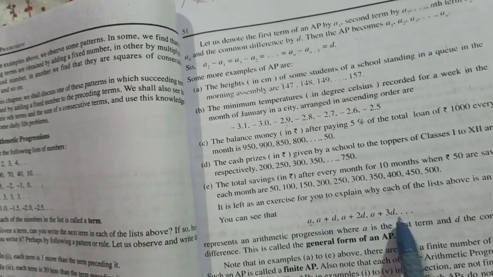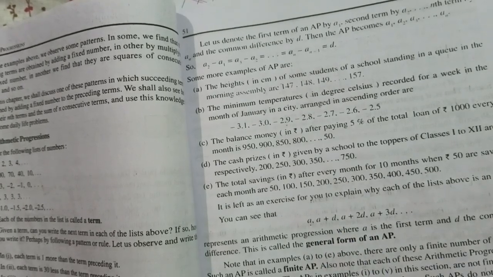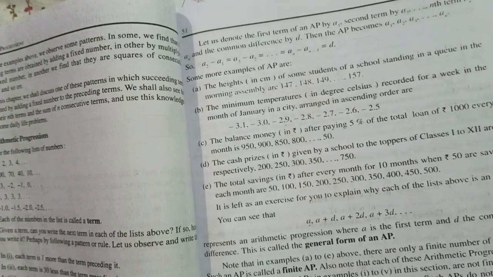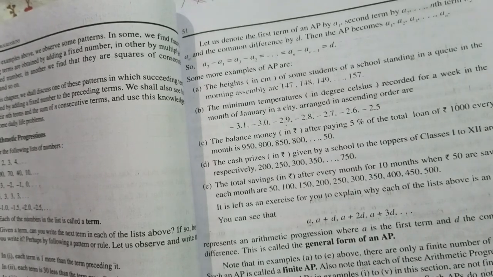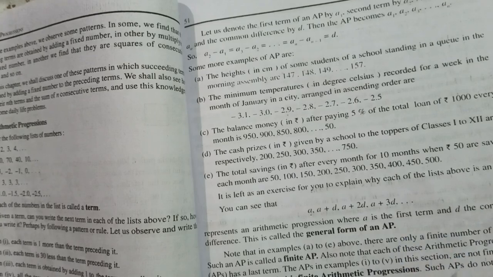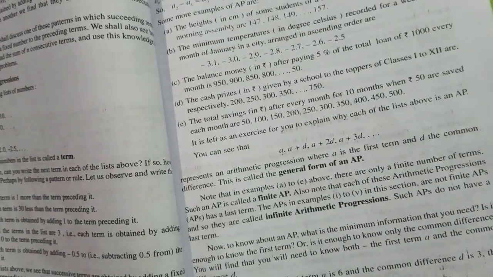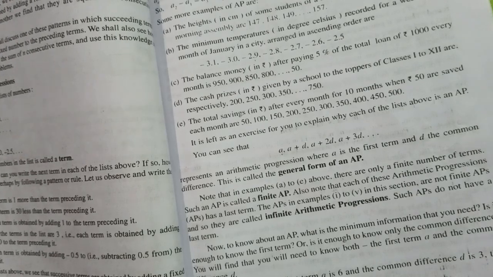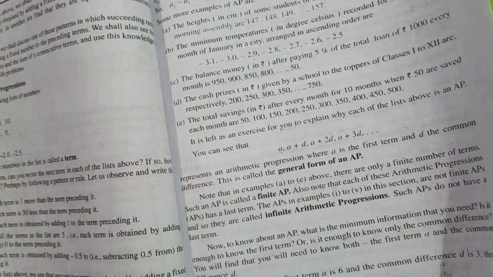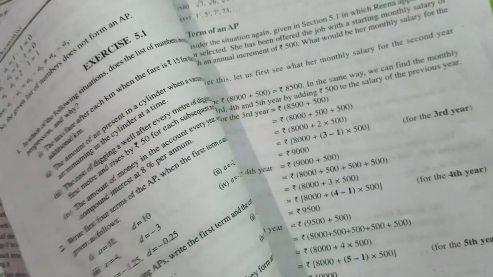So remember: a, a plus d, a plus 2d, and so on. The first term is a and the common difference is d. And how to calculate the common difference? Common difference is a fixed number, and a2 minus a1 is the formula to find it.